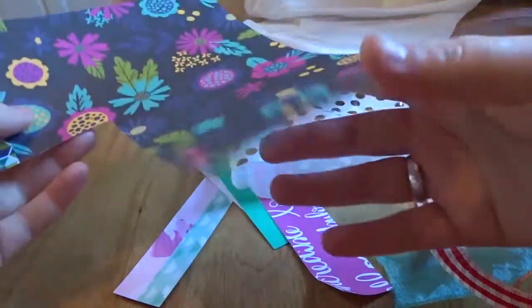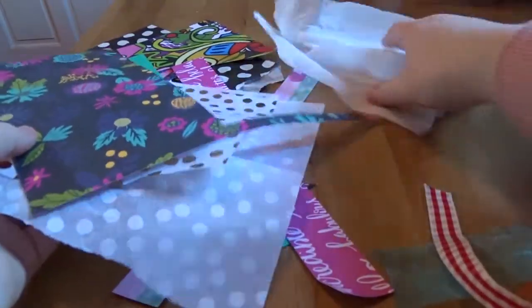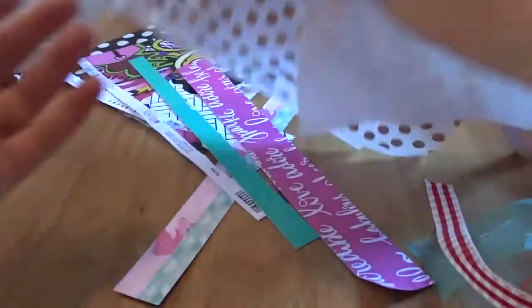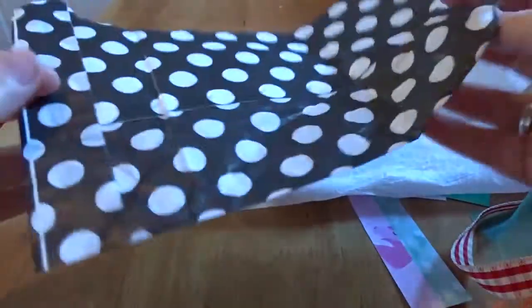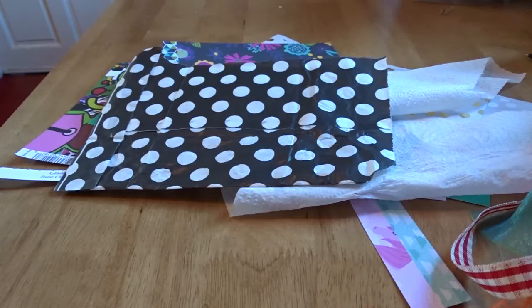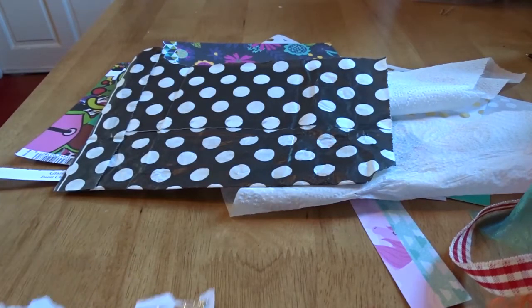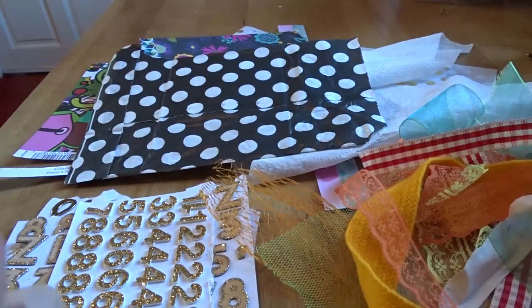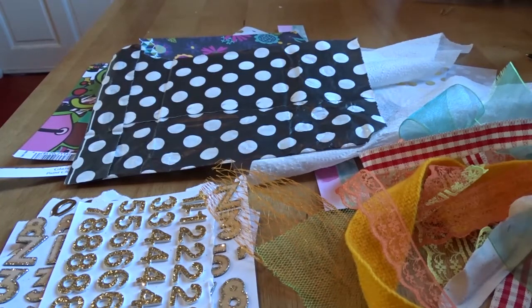So these are just offcuts of paper, could be tissue paper. You can also use some kitchen roll in here if you've mopped up anything as well. This could be packaging, bags that you've got stuff in. So we'll be using these 3 sets of items to create some backgrounds.